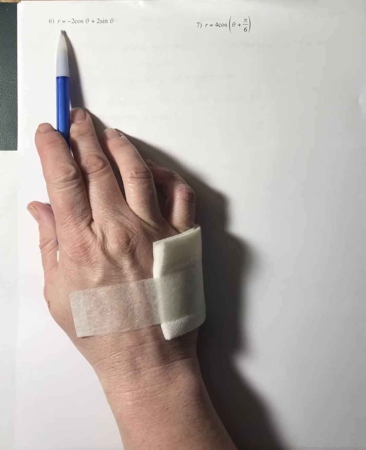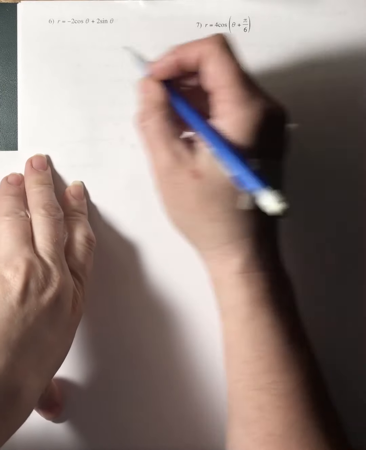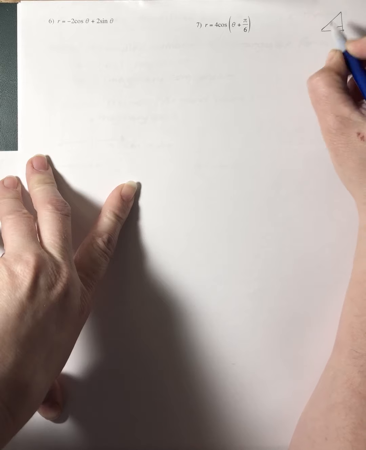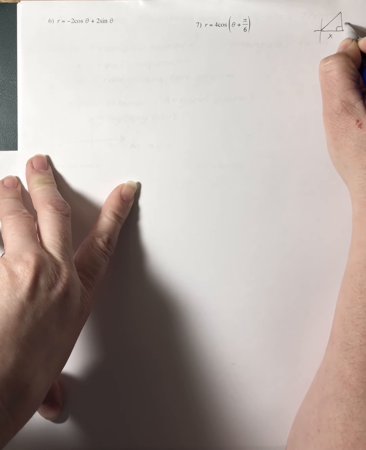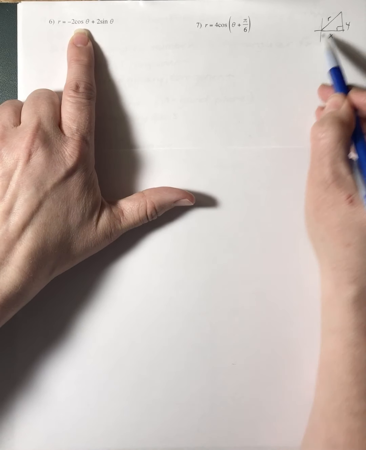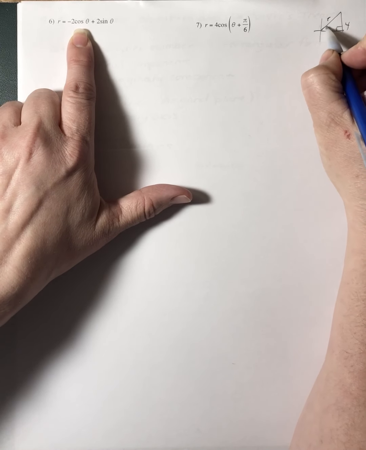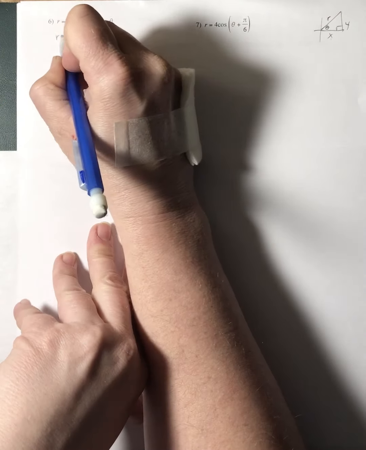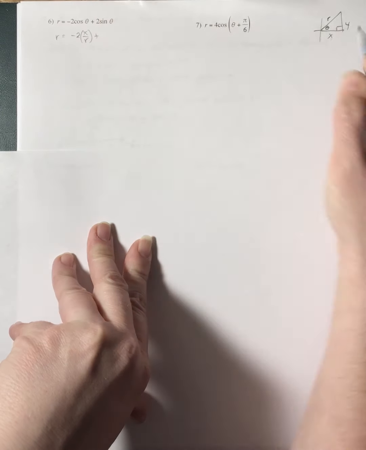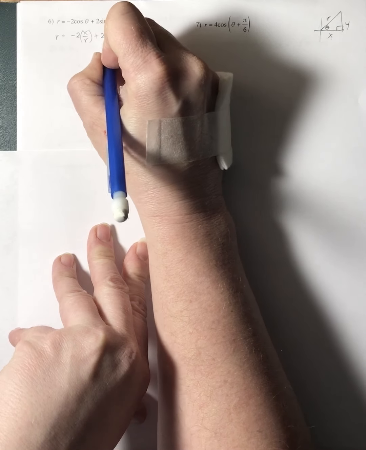Next. Again, cosine, if I'm going to draw that triangle, I'll draw it over here so I have my space. Okay. This is x, y, and r. So cosine is x over r. Sine is y over r.